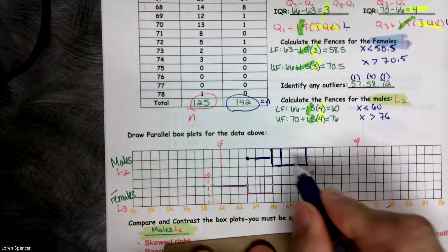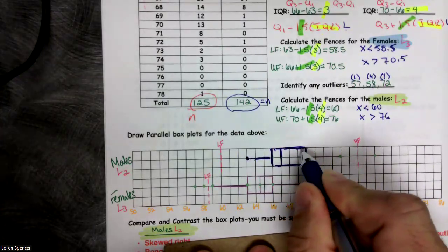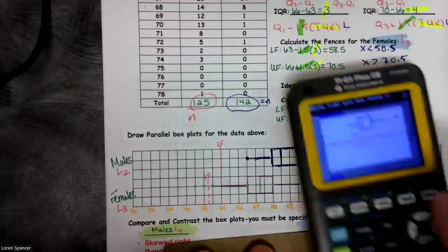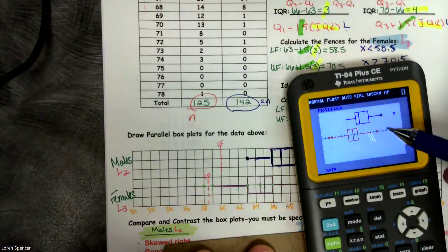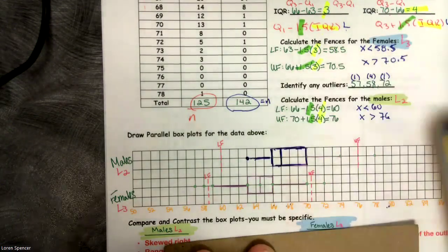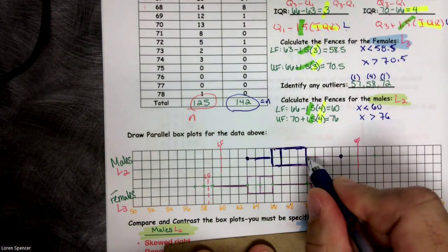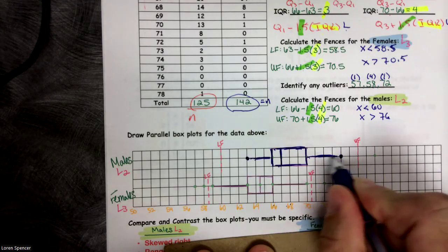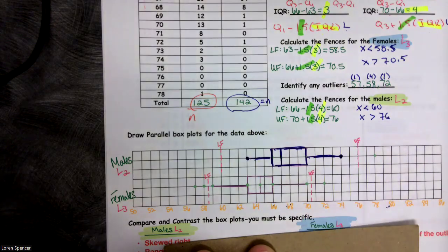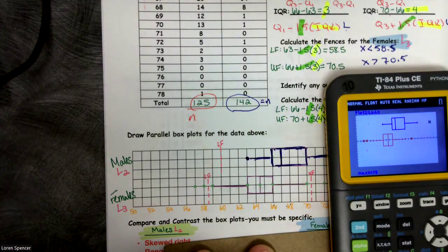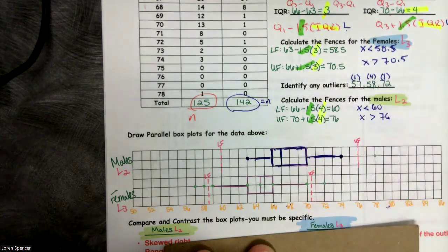We can go ahead and make our box. So we're all boxed in. Then I'm going to go up to my maximum value that's not an outlier. It's not really the maximum, it's just the largest value that's not an outlier. And now we can connect that. We're starting to kind of look like a box plot, but we are missing our outlier. So our outlier right there is at 78.